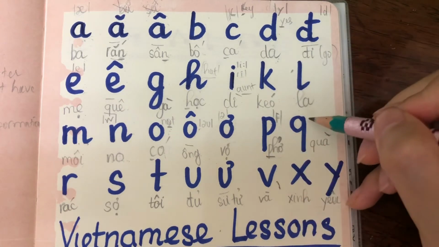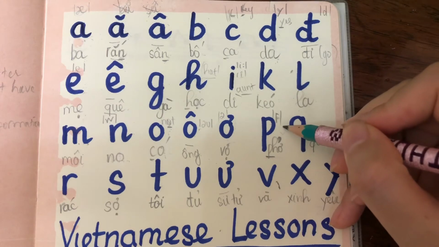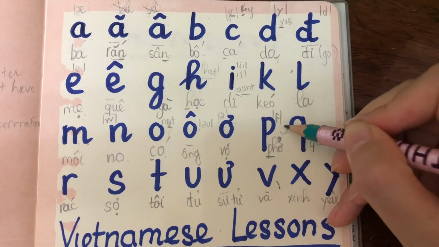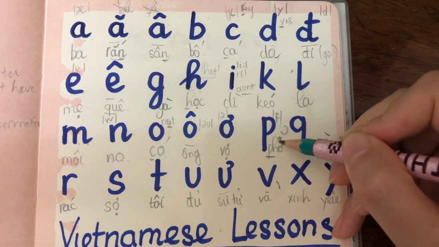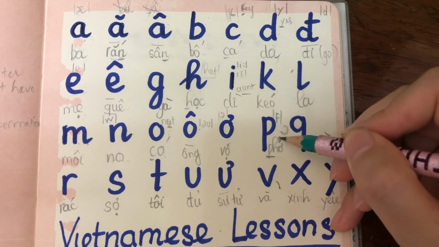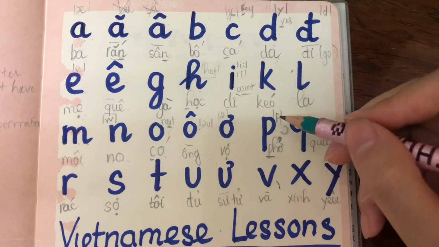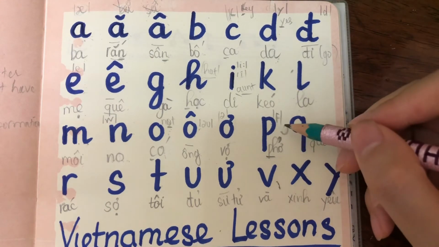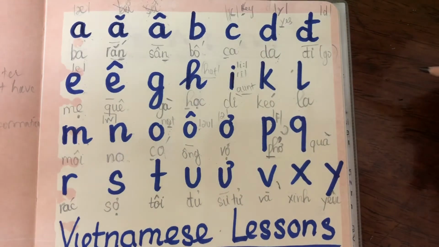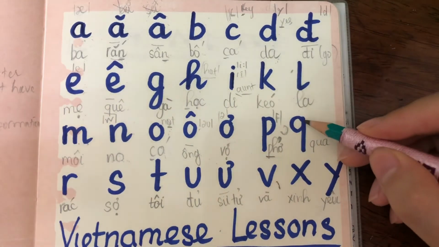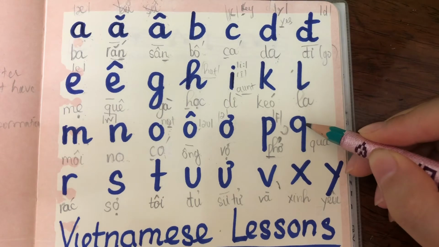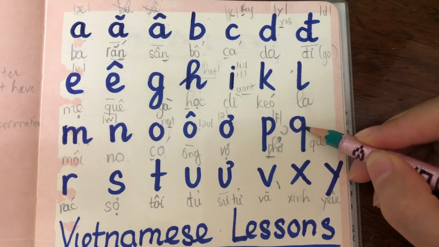It's like go down a bit and then go up and then like this. Fa. Just like the way this mark looks like fa. It's not pho, it's fa. Okay, the next letter is wa.